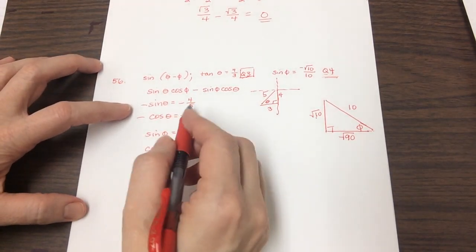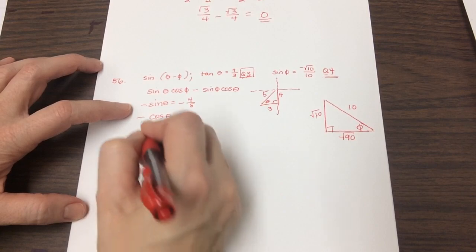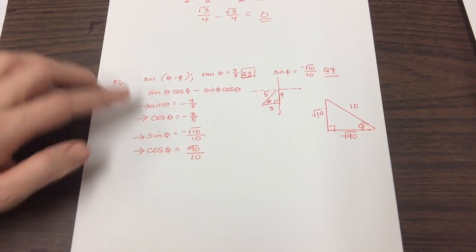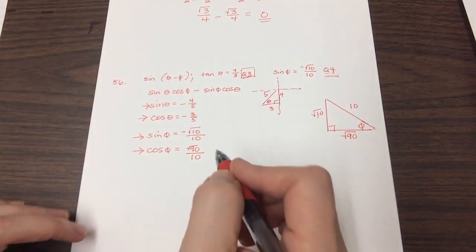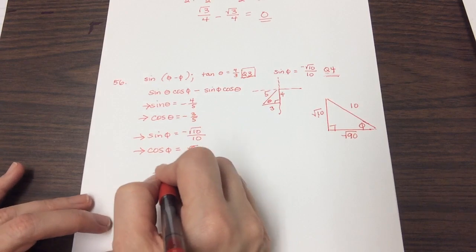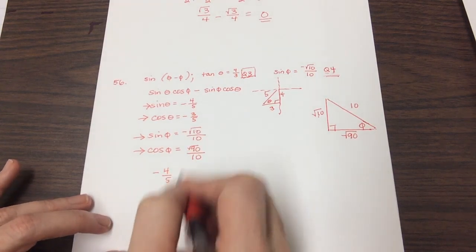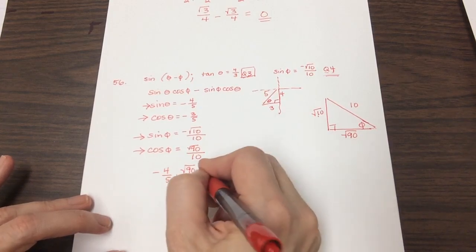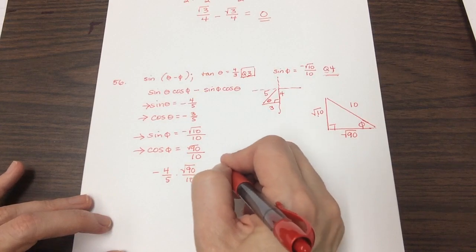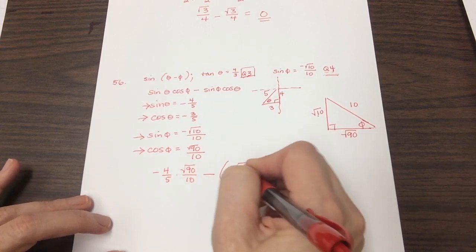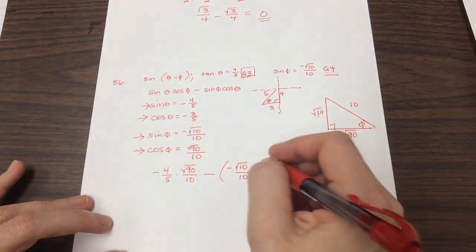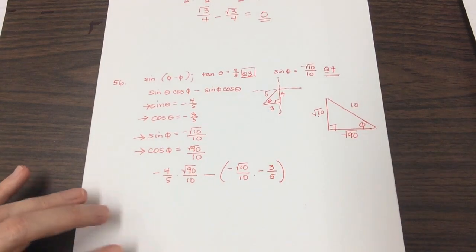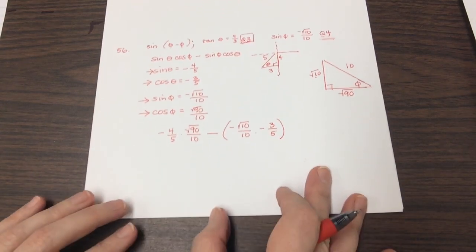So I've got the sine of theta. Those weren't supposed to look like negatives. Those were just saying that I've got 4 of my values now. All right, so here we go. We've got the sine of theta, which is negative 4 over 5, the cosine of phi, which is the square root of 90 over 10, minus the sine of phi, which is negative square root of 10 over 10, times the cosine of theta, which is negative 3 over 5. Okay? All right, let's clean this up.